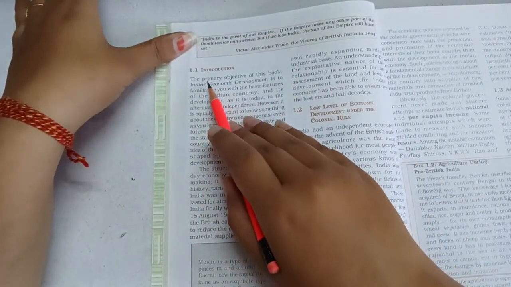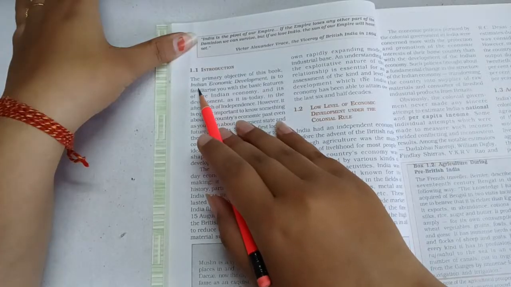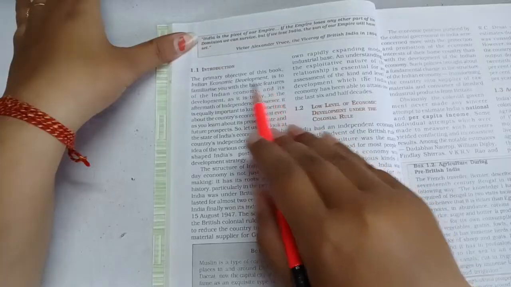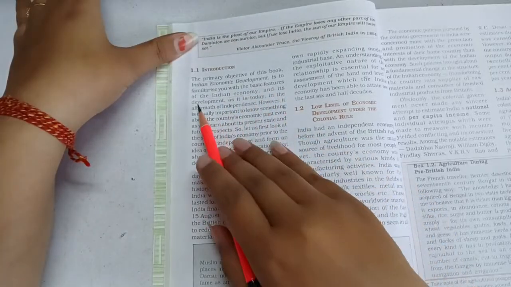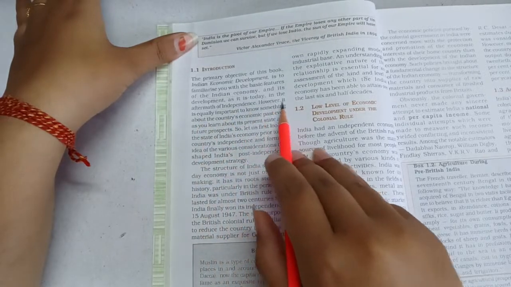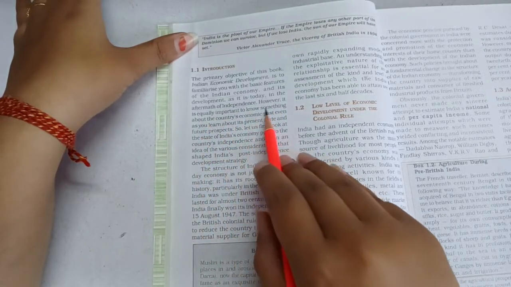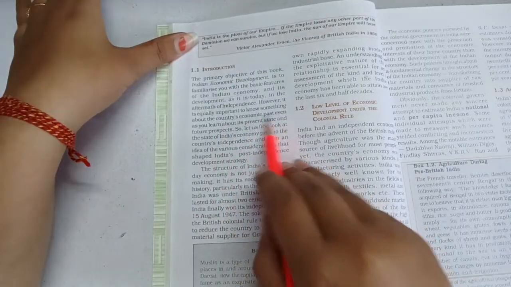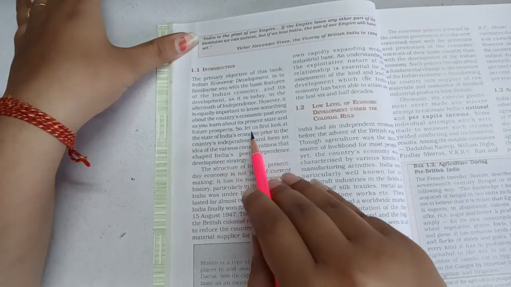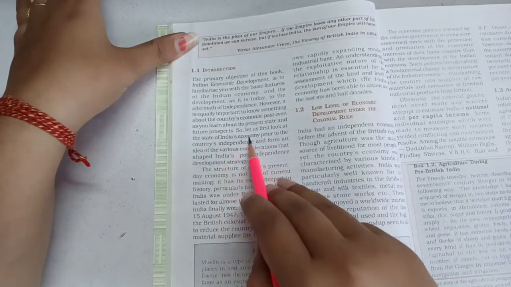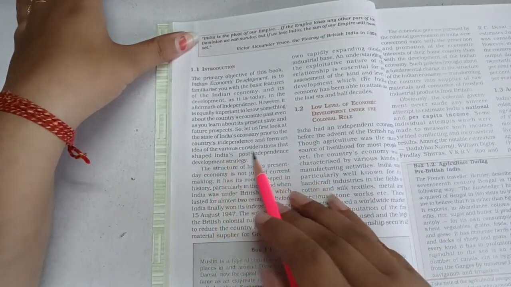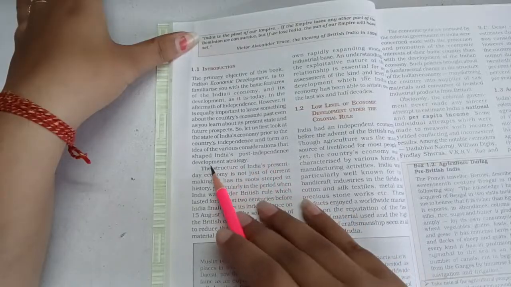Introduction. The primary objective of this book, Indian Economic Development, is to familiarize you with the basic features of the Indian economy and its development as it is today in the aftermath of independence. However, it is equally important to know something about the country's economic past even as you learn about its present state and future prospects. So let us first look at the state of India's economy prior to the country's independence and form an idea of the various considerations that shaped India's post-independence development strategy.